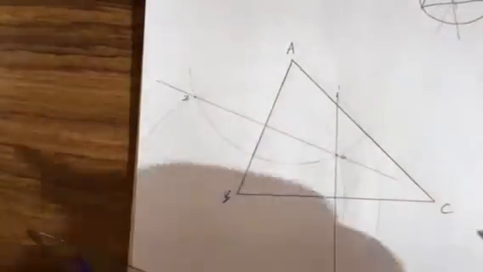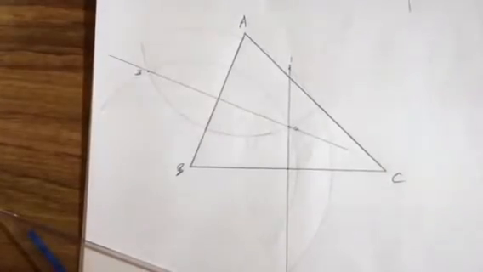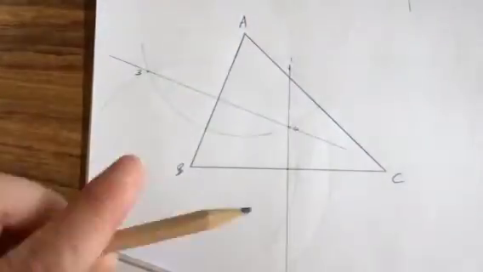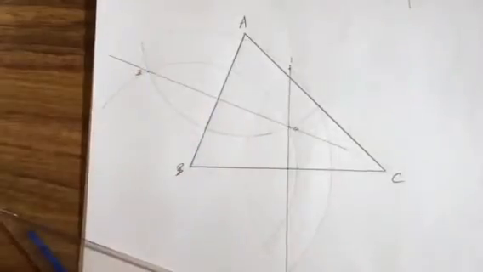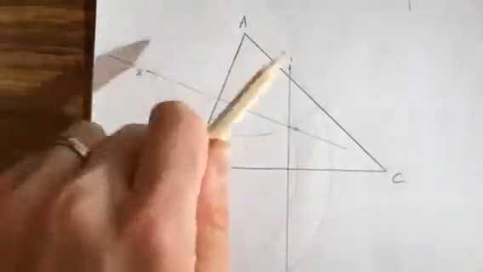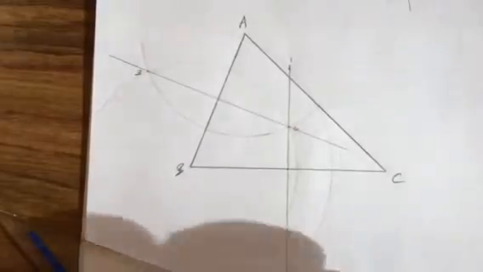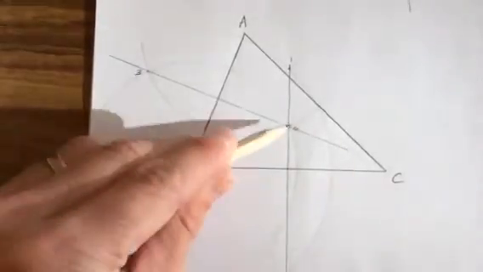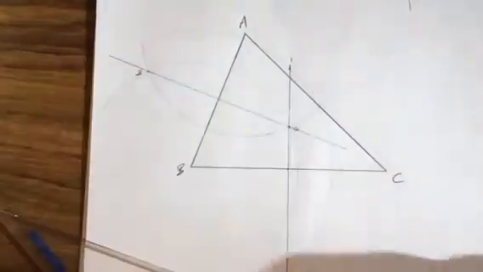Okay, now just by coincidence here, point 4 happens to be on or close to the point where my first line cuts my second line. I could repeat this process for the third side, A to C, but there's no need. This should be the circumcenter right here in the middle. So I'm just going to highlight that position there.